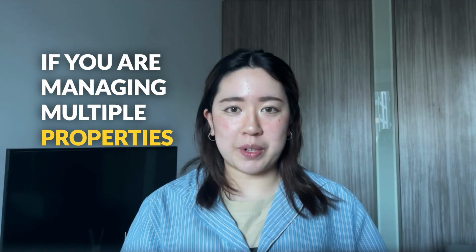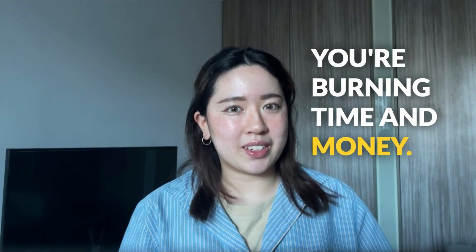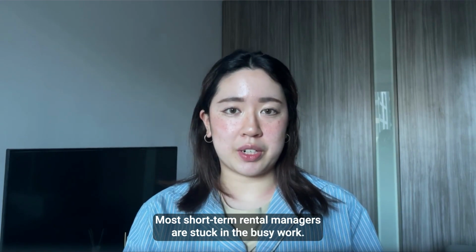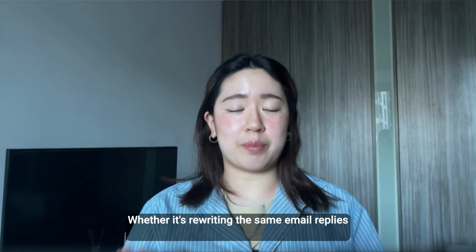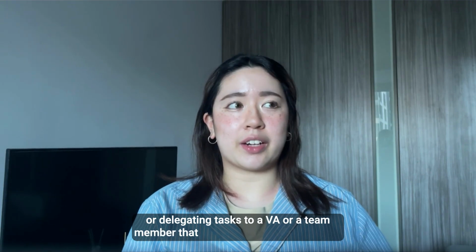If you're managing multiple properties and you're still handling proposals, email replies, or content manually, you're burning time and money. Most short-term rental managers are stuck in the busy work, whether it's rewriting the same email replies manually, copy and pasting pitch decks, or delegating tasks to a VA or a team member that could have been automated.